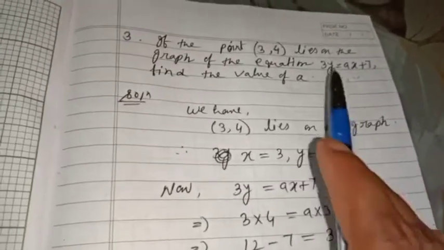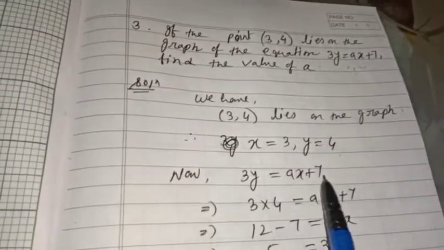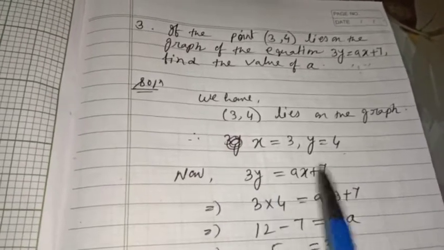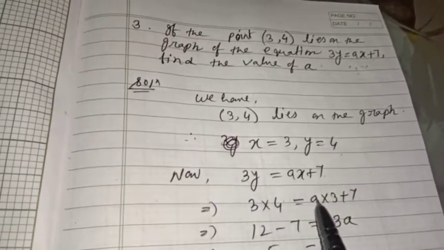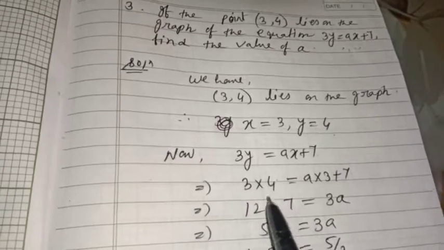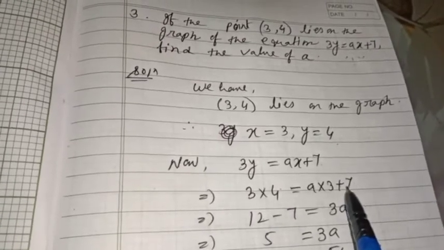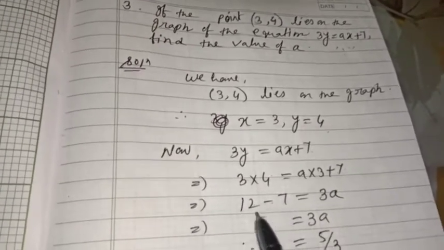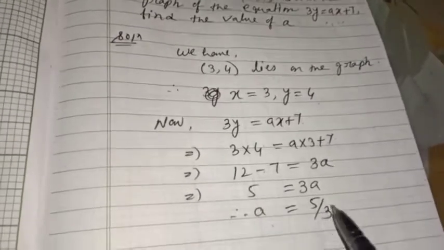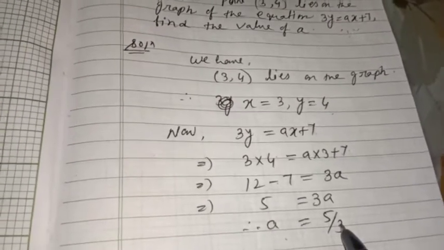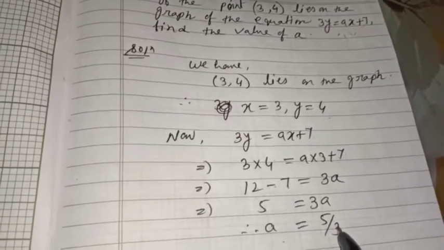So in 3y = ax + 7, what is the value of y? 4. So 3 into 4. What is the value of x? 3. So a into 3, plus 7. 3 fours are 12. If you transfer this 7 to the left-hand side, then minus 7. 12 minus 7 is 5. So a is equal to 5 by 3. Clear? I hope all of you understood.